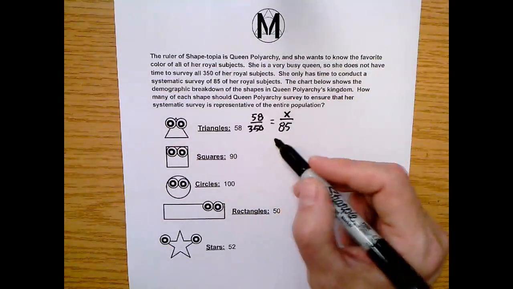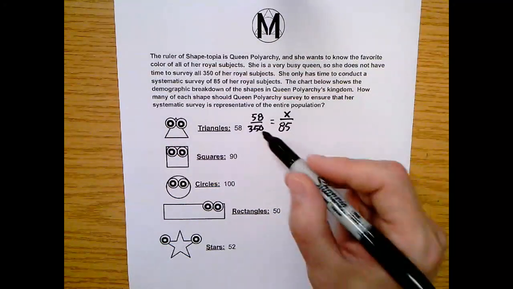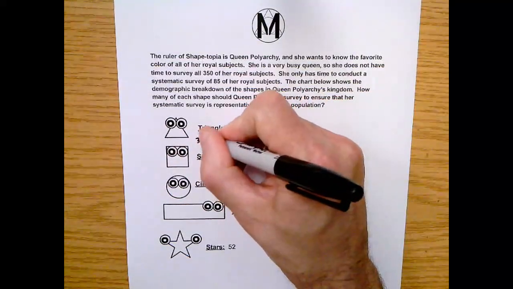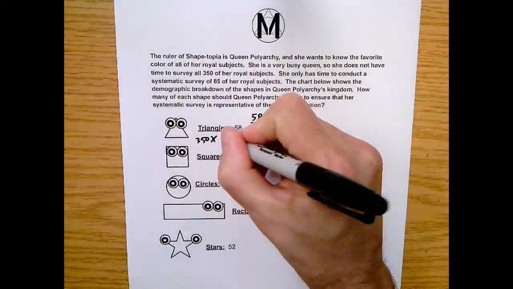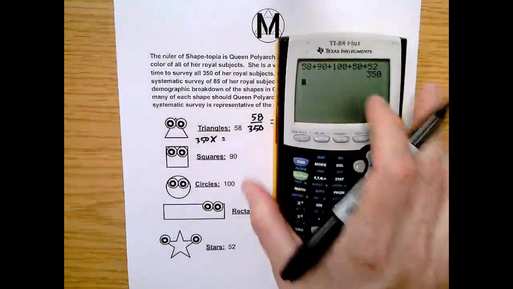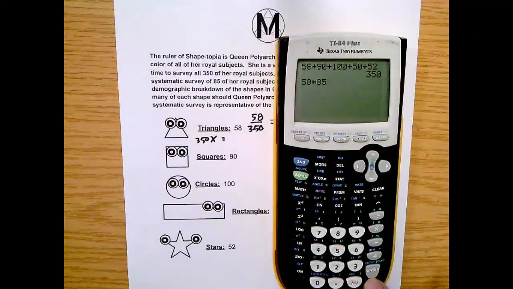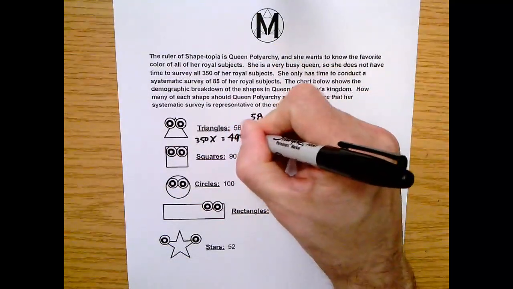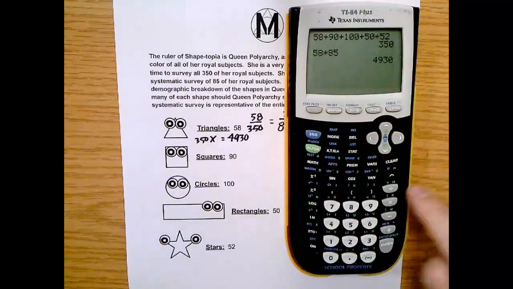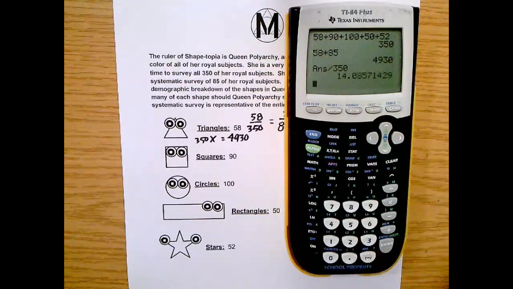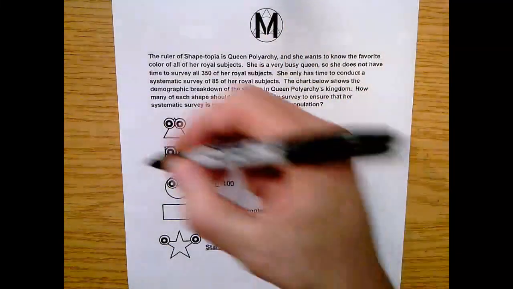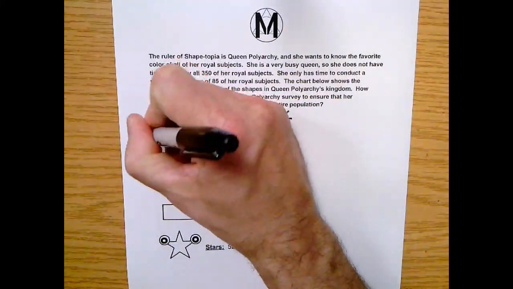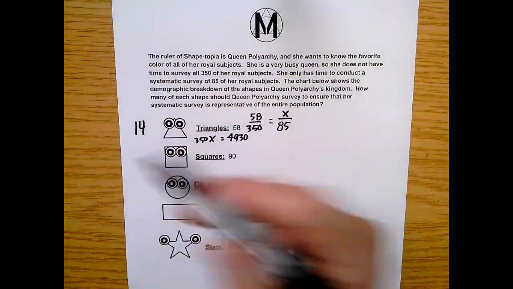Now you could cross multiply these. I guess I can do that real fast for you. 350 times x is 350x, and then that would be equal to 58 times 85. So here we go, 58 times 85. That's 4,930. And if you divide both sides by 350, that's just good algebra, you get 14.0857 yada yada yada, which we can just round to a nice and beautiful 14. So we know that there's going to be 14 triangles in the survey, and that's 14 out of the 85.